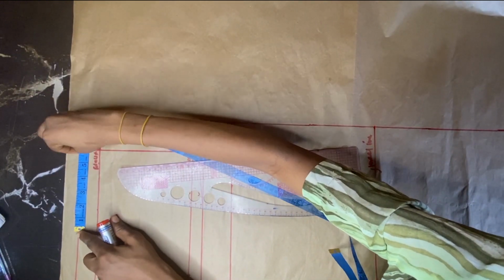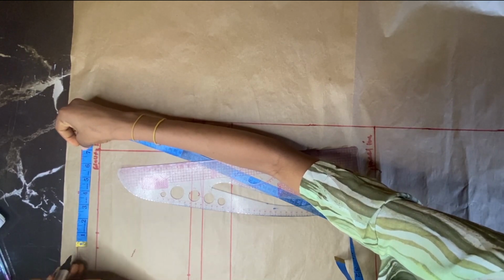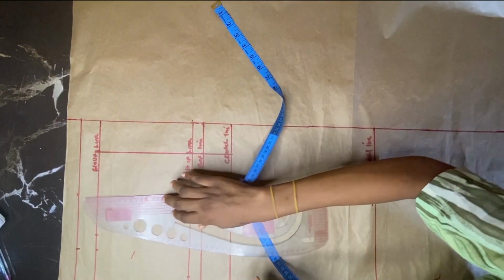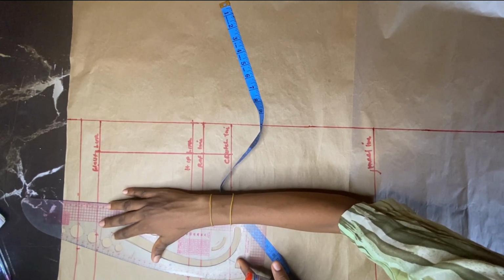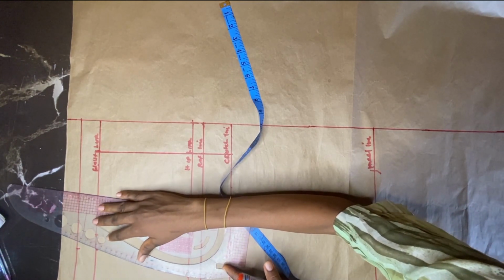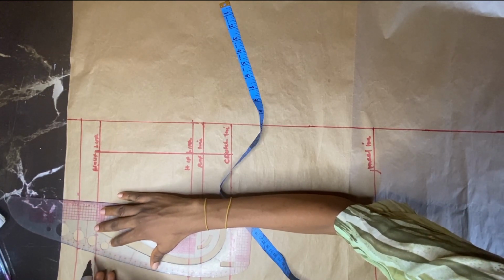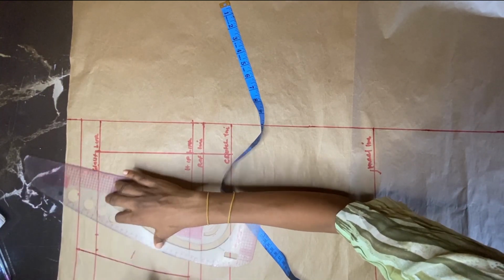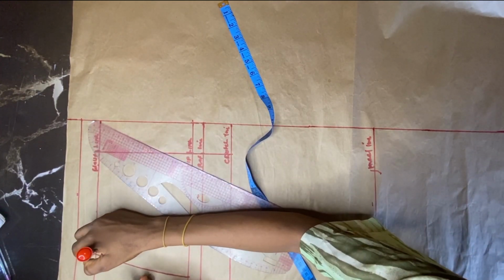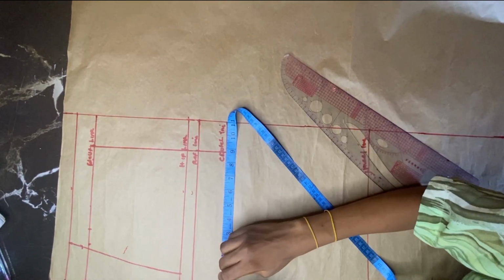Next, I'm going to use my pattern master to mark it on the first line we made, our first hip line. I'm just going to mark it so we can have a really nice connected line. I'm going to use the cuff part of my pattern master to connect from that point, from my waist to my hip line. That is all I did. I'm just marking that point that I don't need.